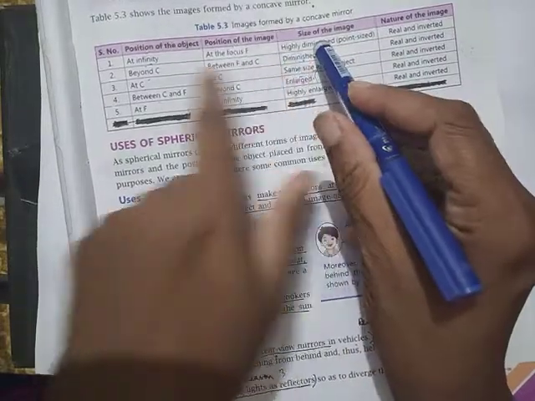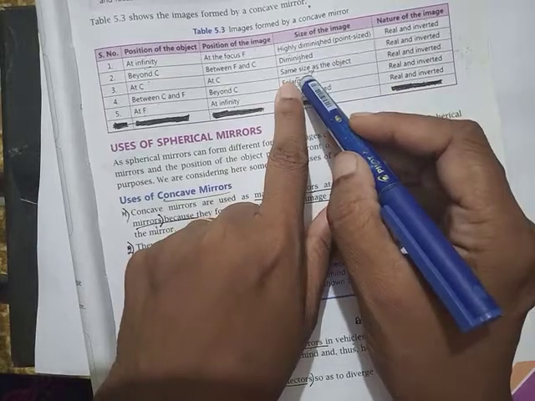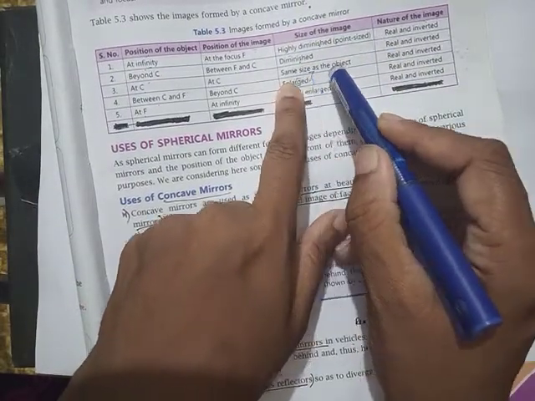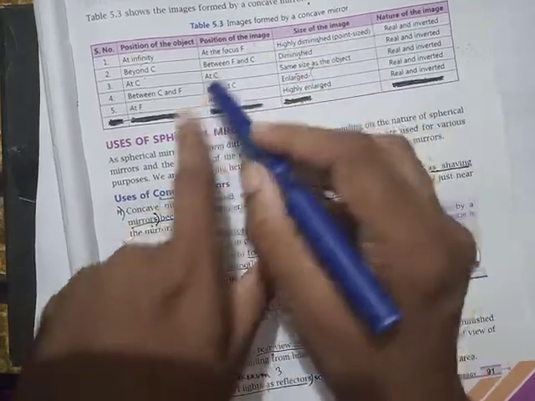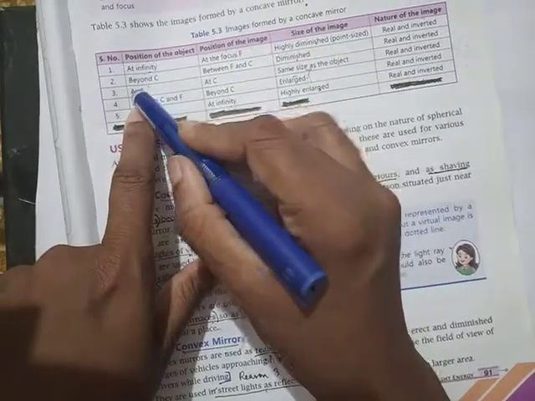So you should know that is case 1, the object should be at infinity. Draw ray diagram of concave mirror when it forms an image of same size as object. So you should know, to get an image of same size, the object should be at C. So I have to draw the case 3 ray diagram.